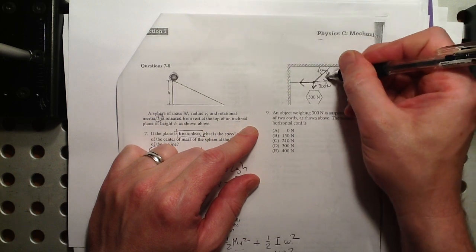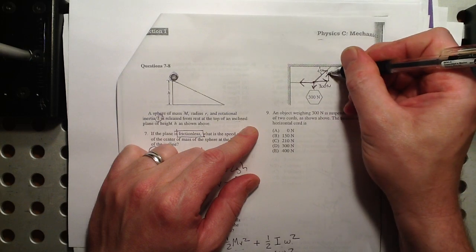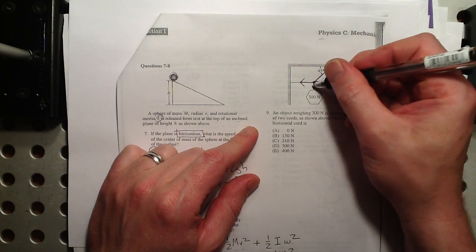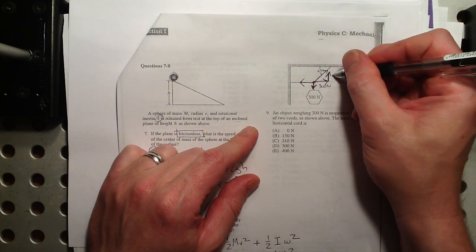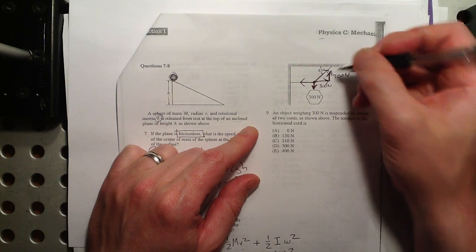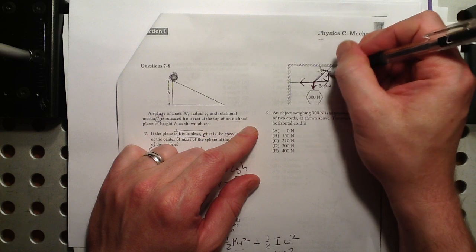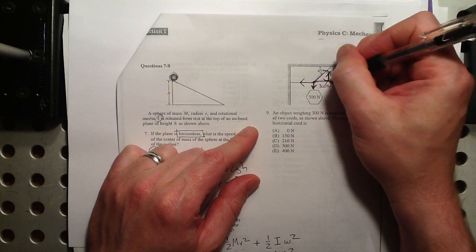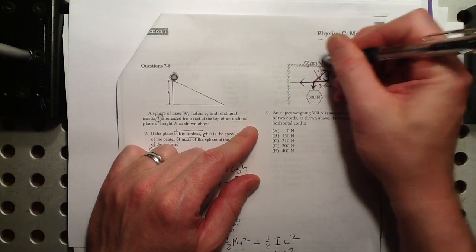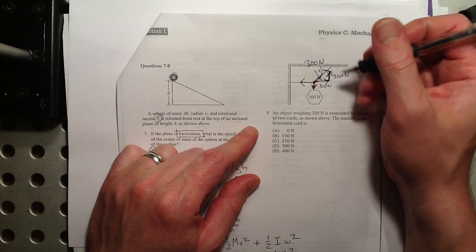Well, the vertical component of this, since this is in equilibrium, this vertical component must match this vertical component. So if this one is 300 newtons down, then this component must be 300 newtons up. And that means, since it's a 45-degree angle, that would be an isosceles right triangle. Those 2 legs would be equal. So that would also be 300 newtons, because those 2 sides are equal in a 45, 45, 90 triangle.